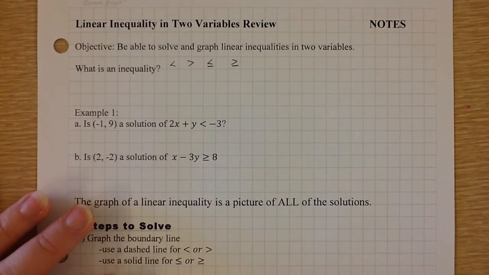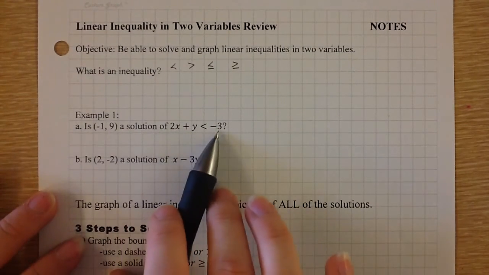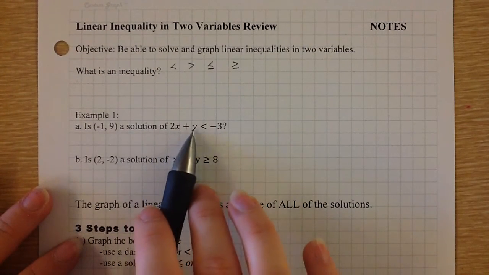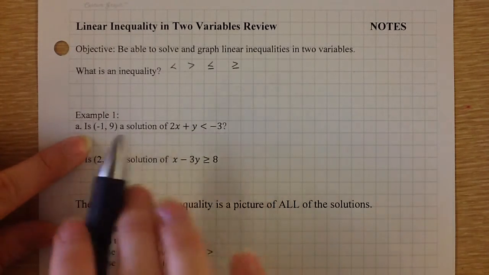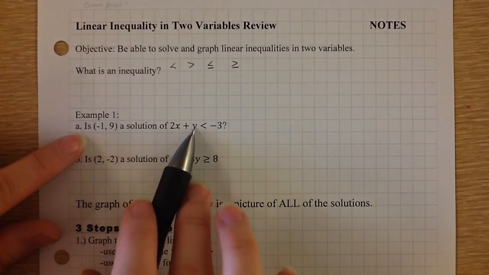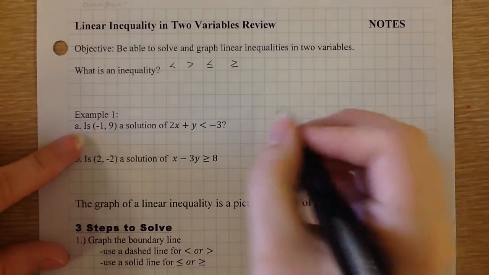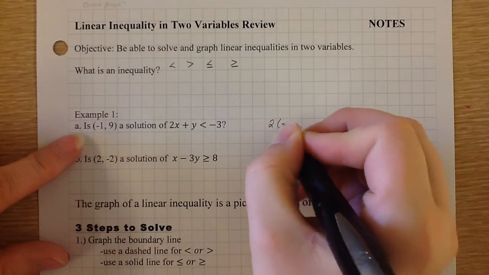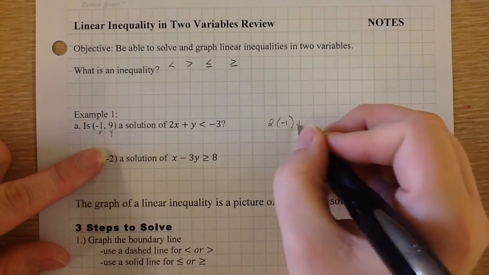So to start here, let's just look at solutions. Is (-1, 9) a solution of this inequality, 2x + y < -3? What we're going to check is, when I put these numbers in for x and y, do I get a true statement? So I'd have 2 times -1, plus 9.